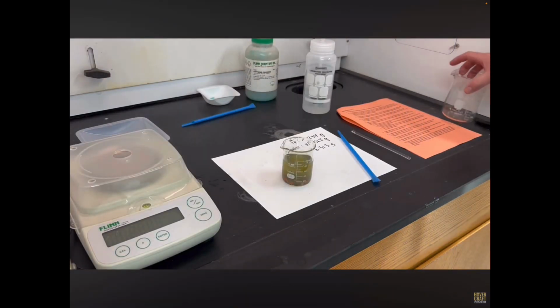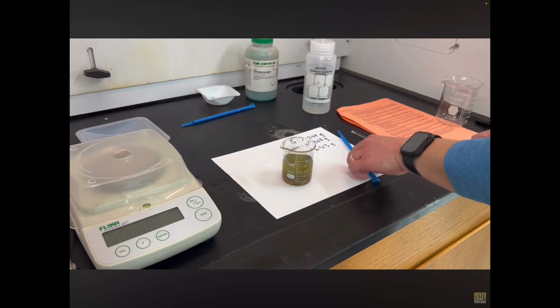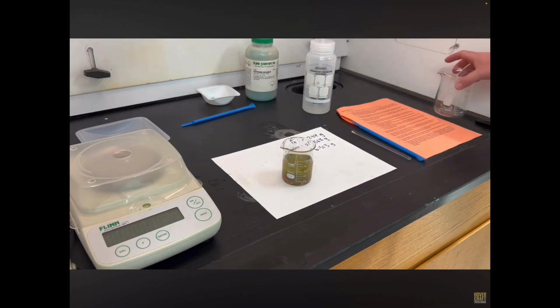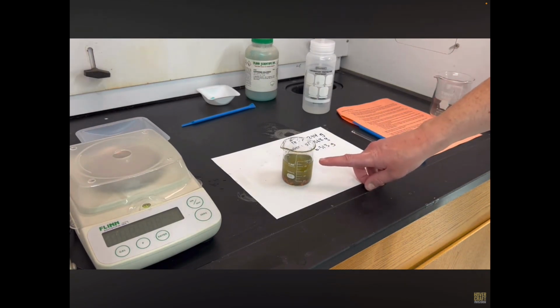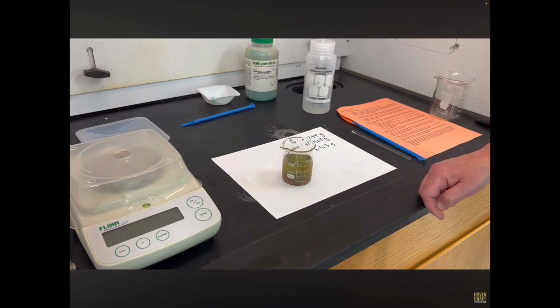Our goal for the next part of the investigation is to collect and clean the copper. We're going to use a lab technique called decanting. So the procedure says that we're going to decant the liquid, which means to pour off the liquid on the top, and rinse the copper a few times to try to clean it and rinse off any dissolved iron chloride that might be clinging to the copper.